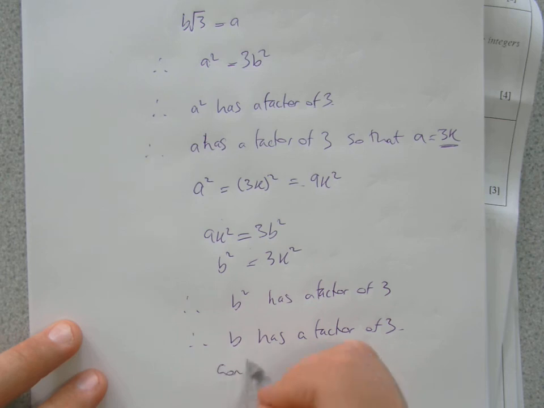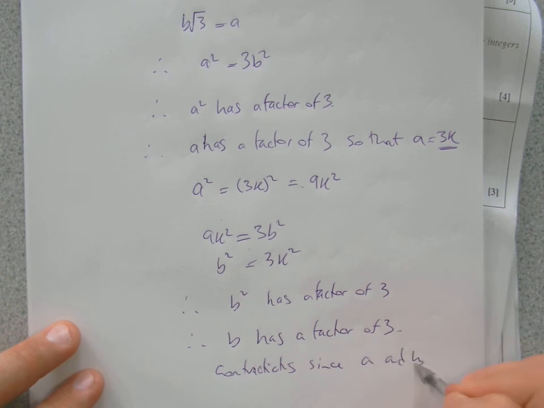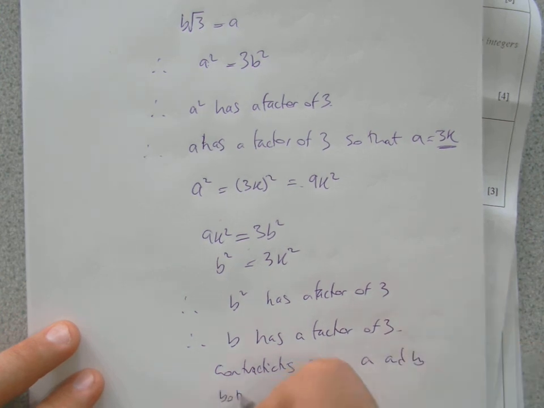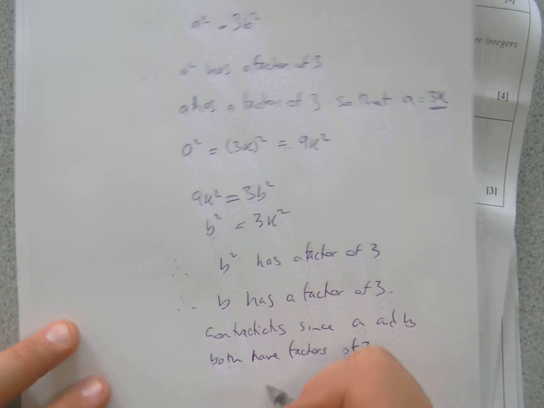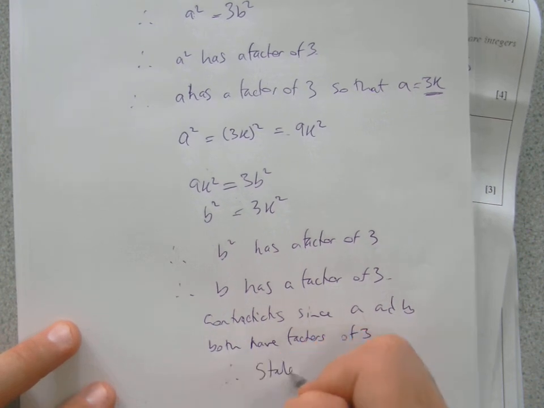It's a contradiction, since a and b both have factors of 3. And they should have no common factors, shouldn't they? They should have no common factors. So therefore, the statement is true.